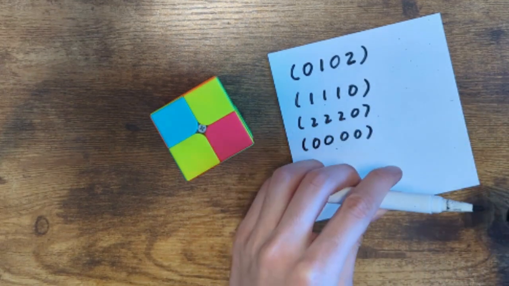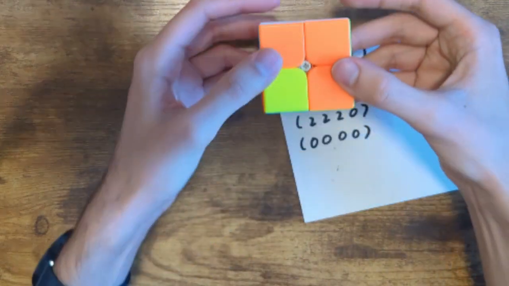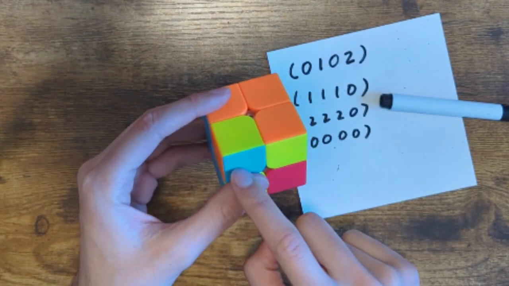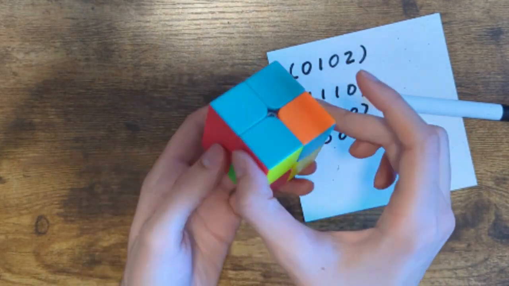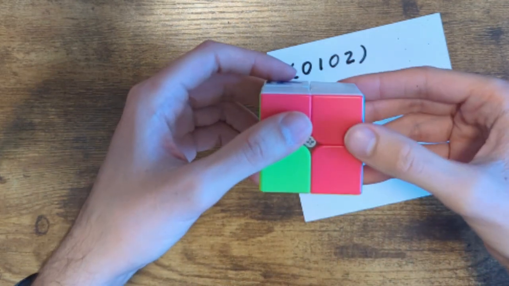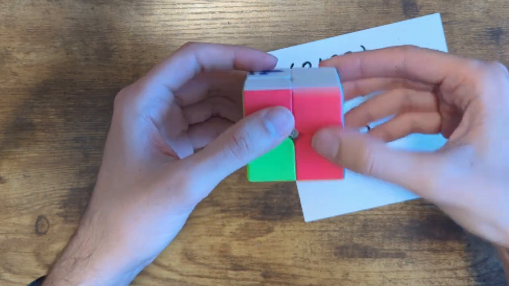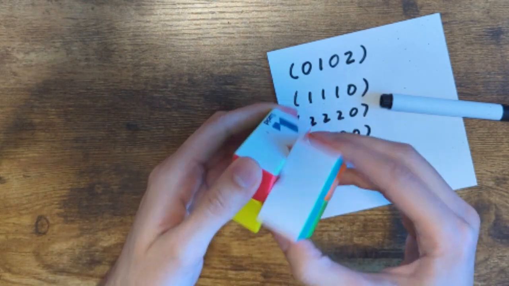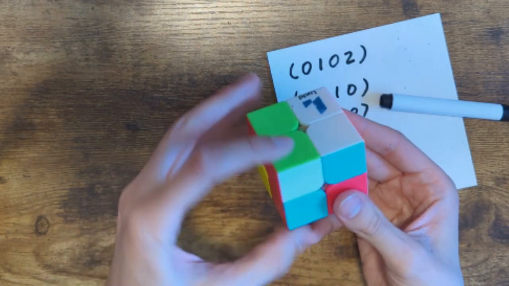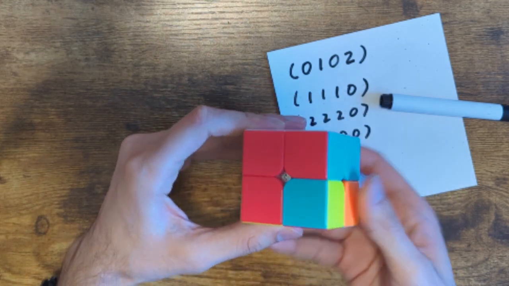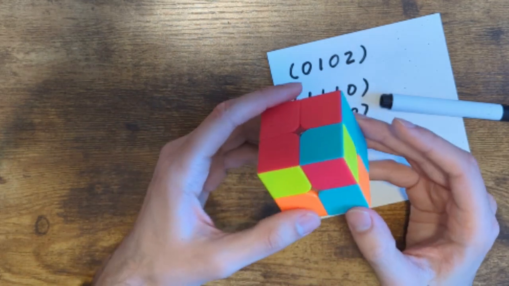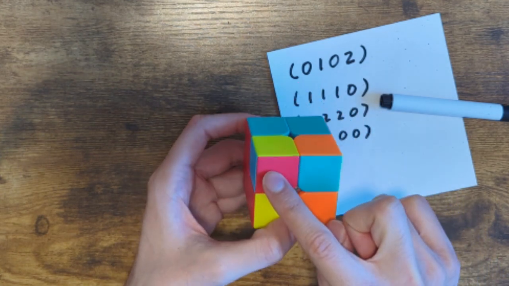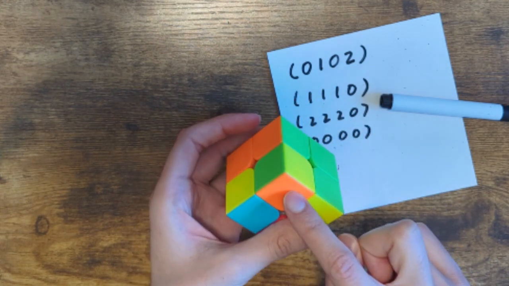So let's try this out and see if it works. Okay, so this corner is at orientation 1, so we leave it alone, and we put it here to do that, and then we do our move twice. Okay, so now we have orientation 0, and then orientation 1, orientation 1, orientation 1.